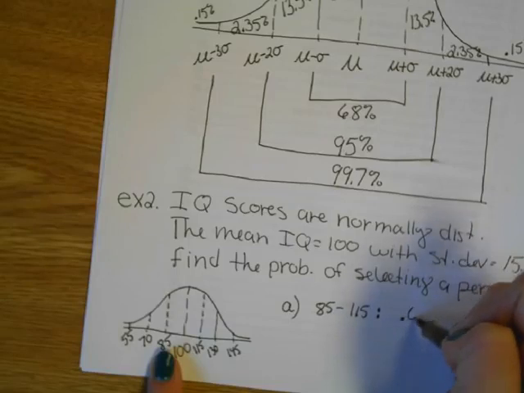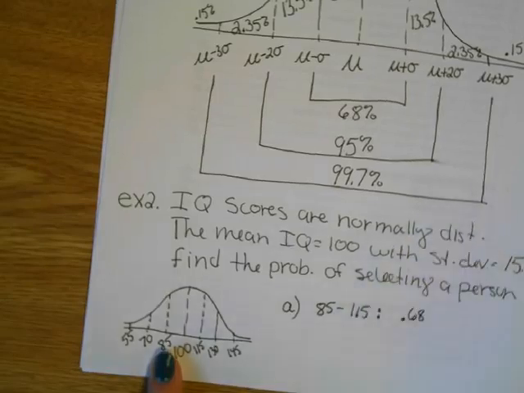Is that the same on every graph? Yes. If it's normally distributed, this rule applies.